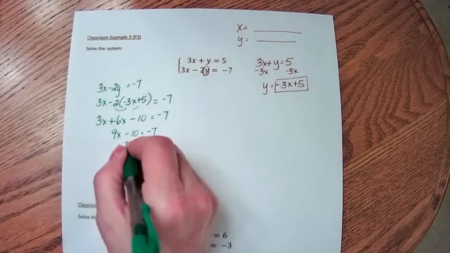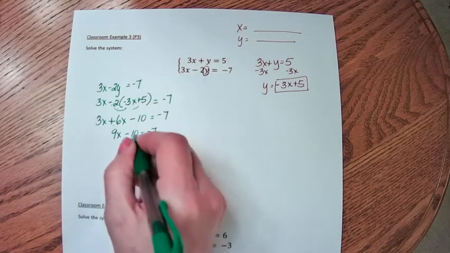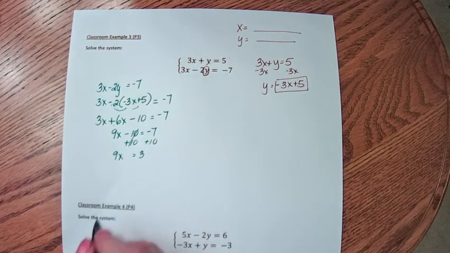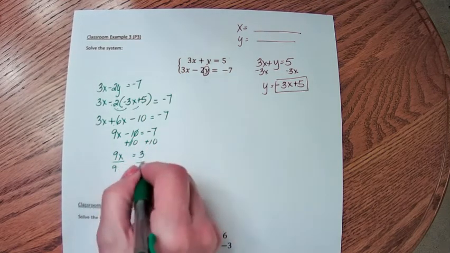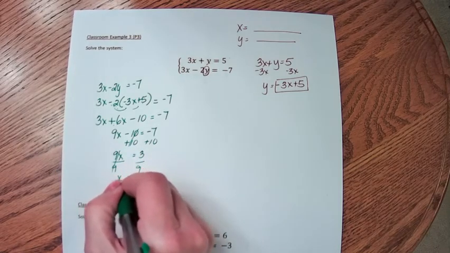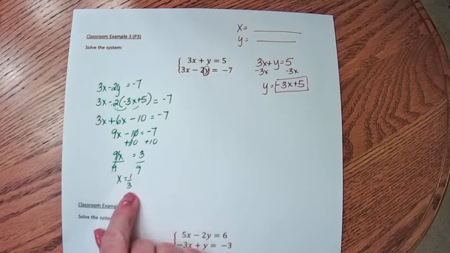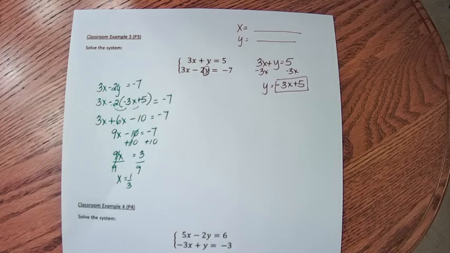And we want to solve for x. So we'll add 10 to both sides. And we get 9x equals 3. And then since we want to get x by itself, we'll divide both sides by 9 and reduce. 3 over 9 is equal to 1/3. So now I have a value for x, but I'm only halfway done.